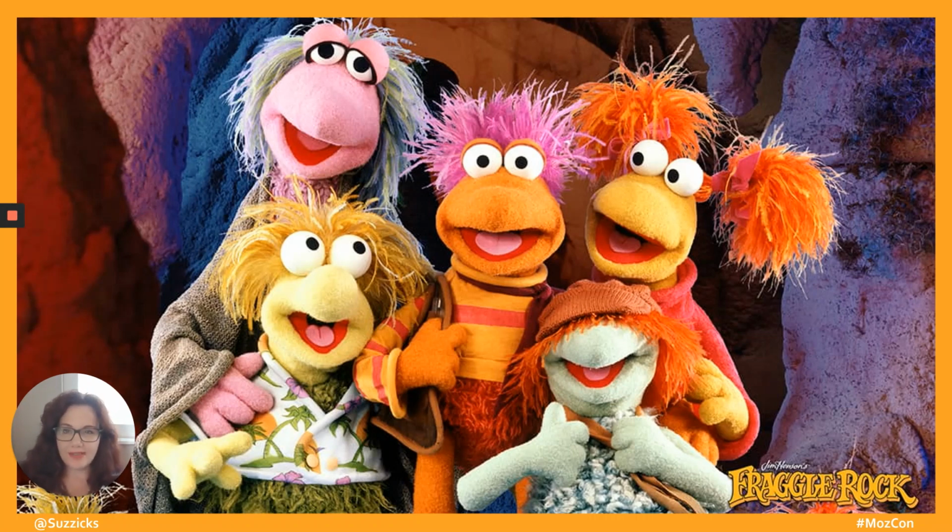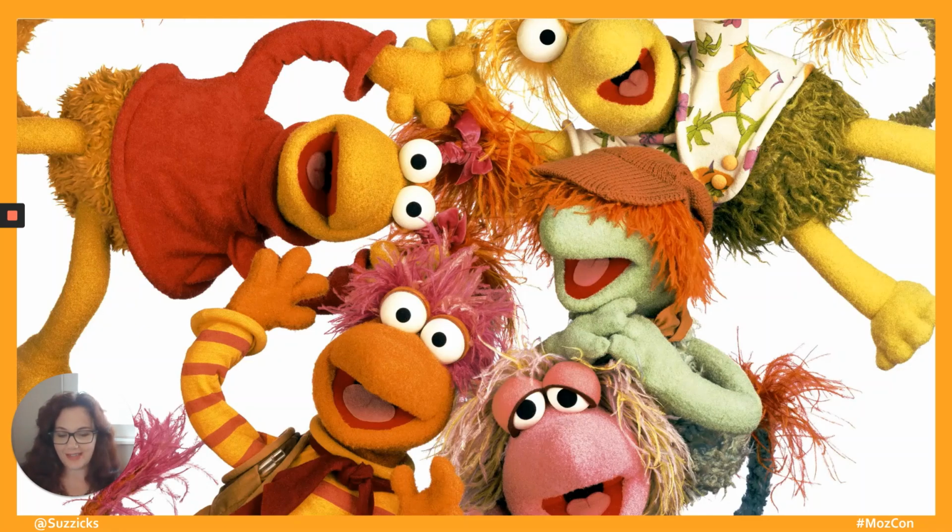And sometimes there was like a community-oriented kind of theme or discussion of friendship and how to be a good friend, but mostly it was about fun. So these are the main characters, the main Fraggles, if you will. This is Moki, Gobo, Red, Weebly, and Boober. And they're puppets, so they look like this. And sometimes they look like this because they're wild and crazy and having fun.